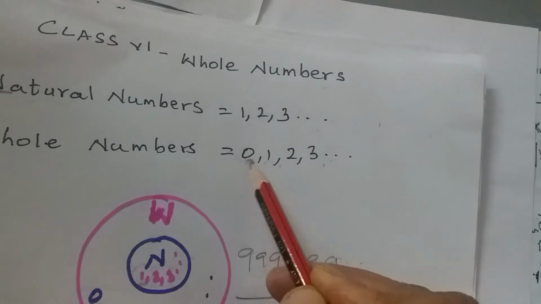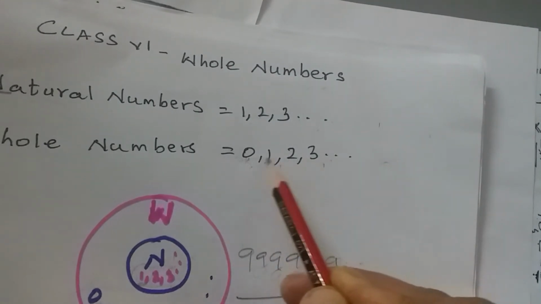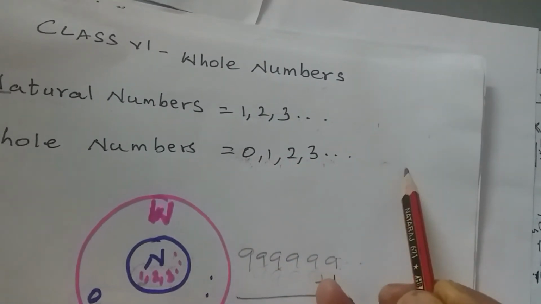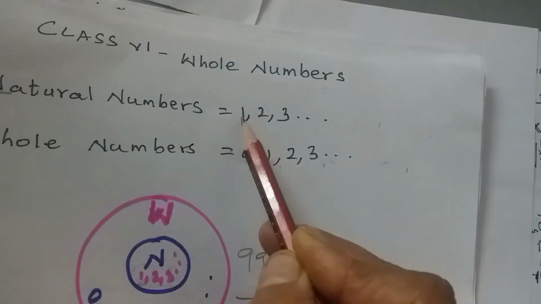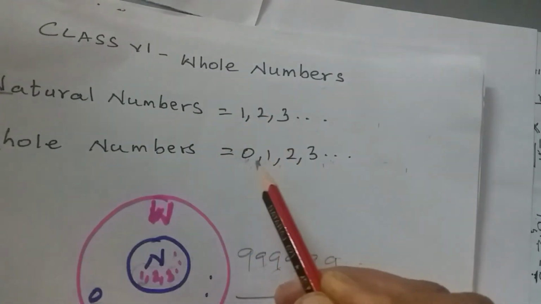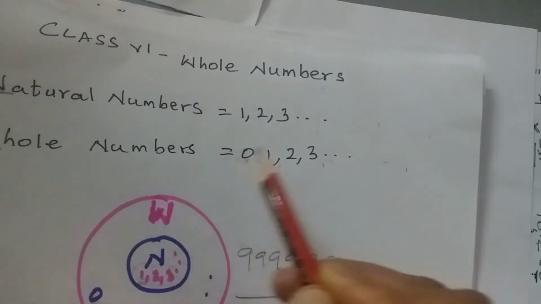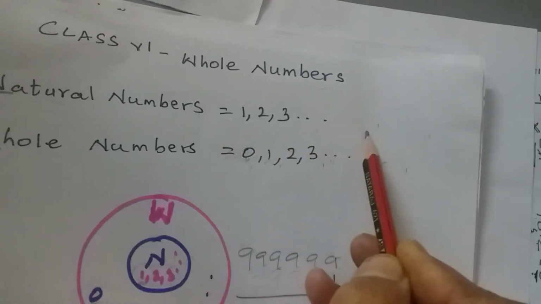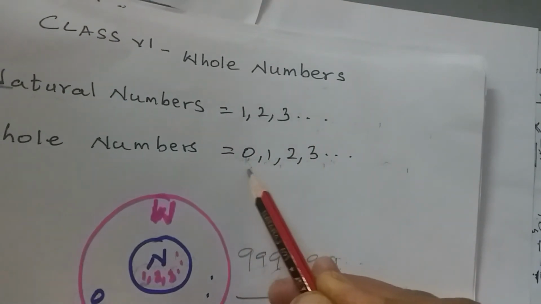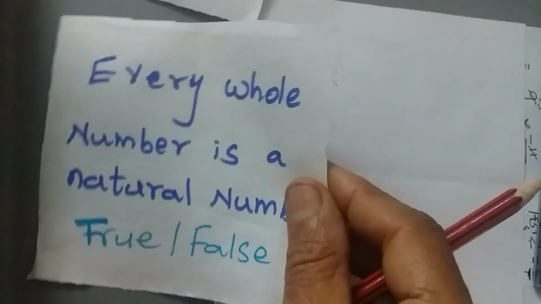Same way, every whole number also. Each and every whole number has a successor. Only for predecessor we should think. There is no natural predecessor for 1. There is no predecessor for 0. Otherwise, every natural number has a successor, and all the whole numbers also have successors. Okay, that is over. Now, look at the next one.